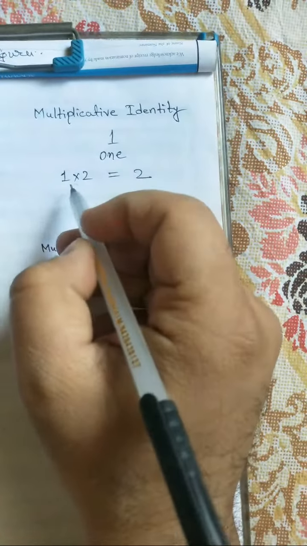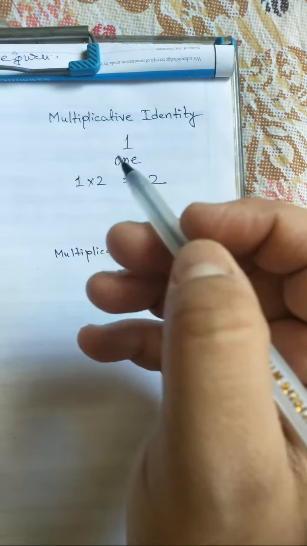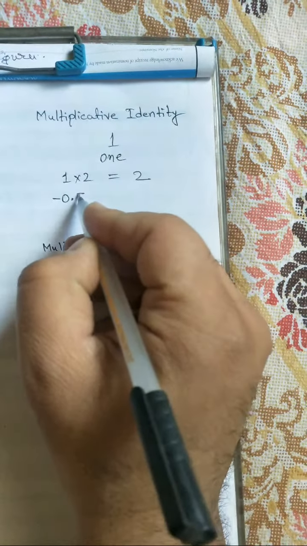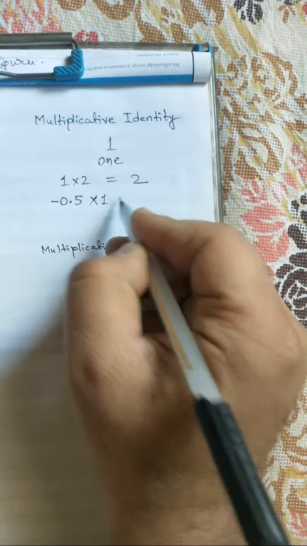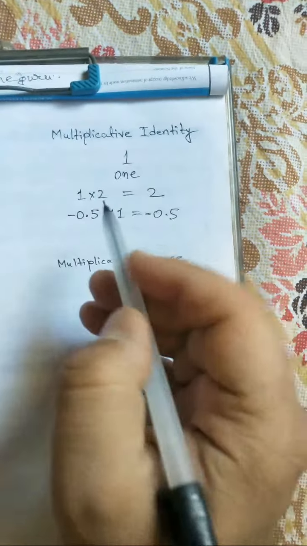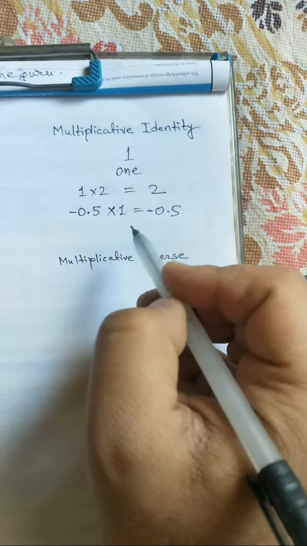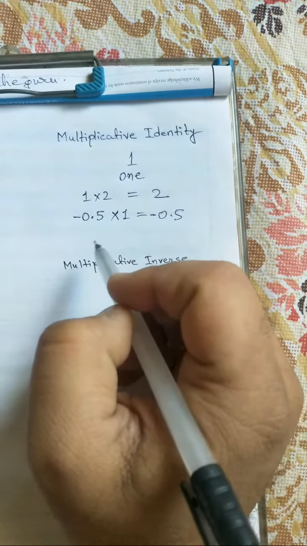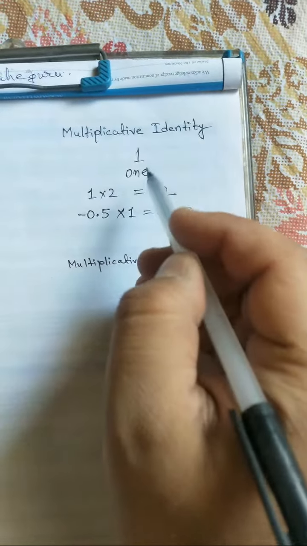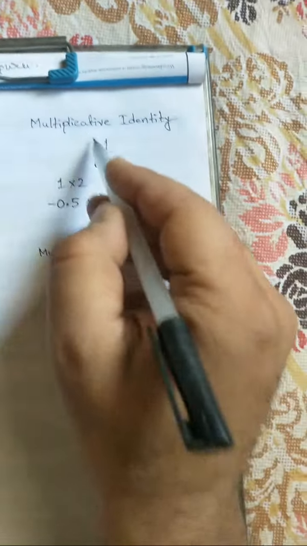With any number you multiply 1, suppose you are multiplying minus 0.5 into 1, the answer would be minus 0.5 itself. So when the multiplicative identity is multiplied with a given number, it remains unchanged. That's why it is called the multiplicative identity, and our multiplicative identity is 1.